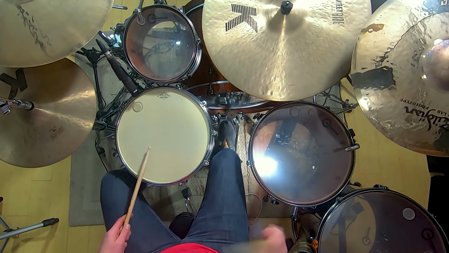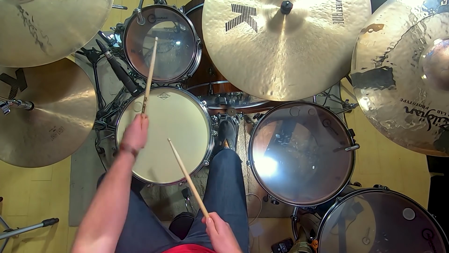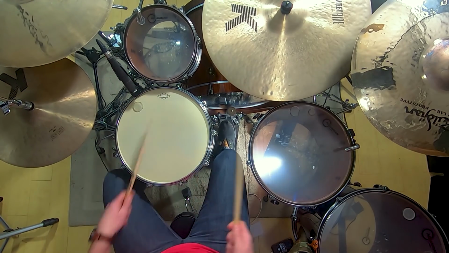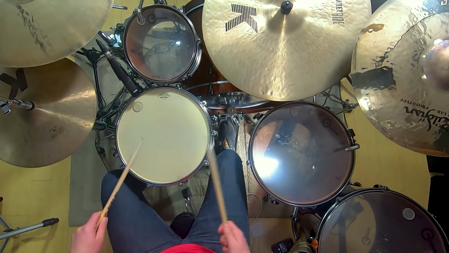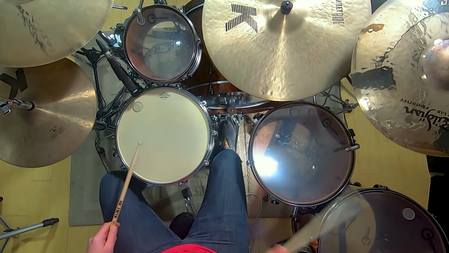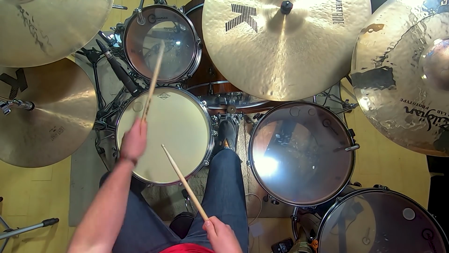Then we can take it to the toms. Then we can take it to the cymbals.